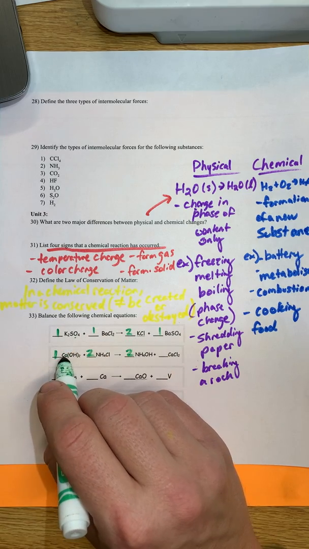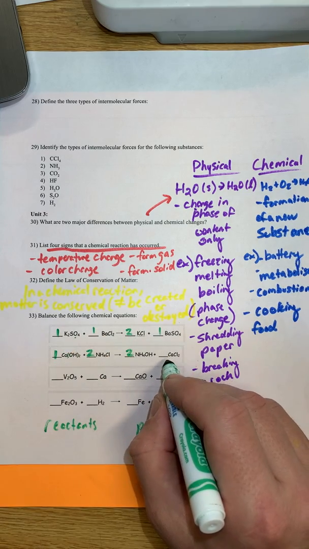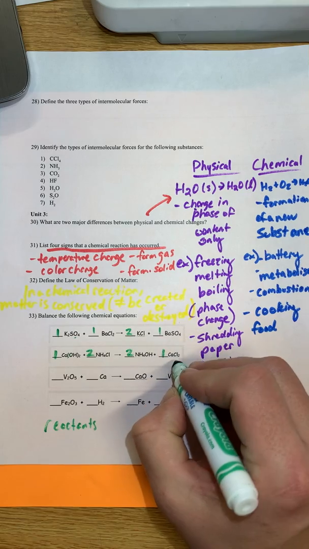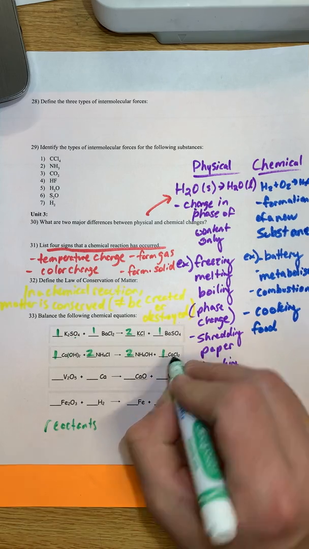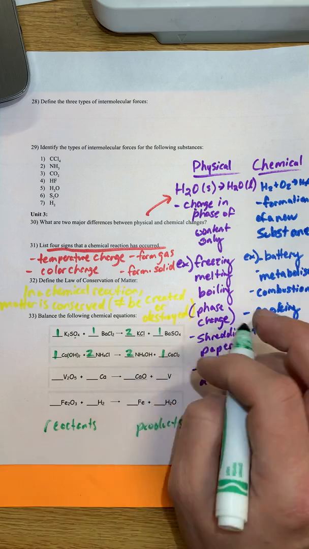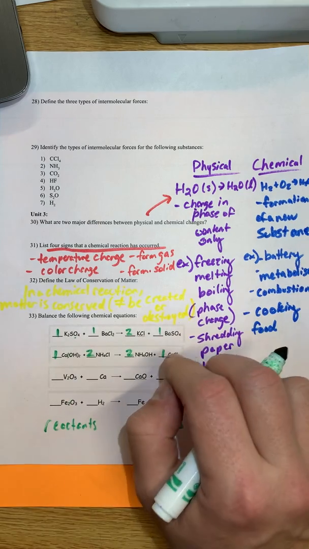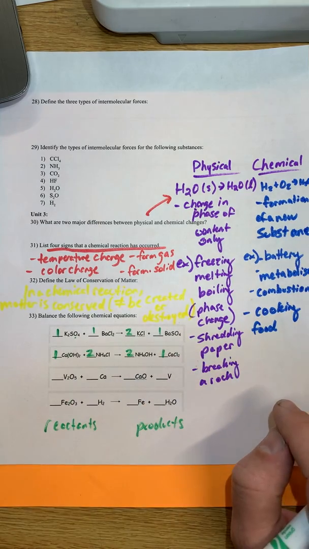And if I did this right, I should also have 1 calcium over here. And I do. And I have 2 chlorides on this side? Yes, I do. So there's my solution. Okay.